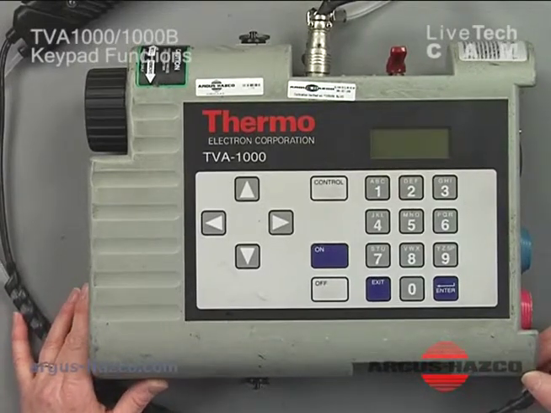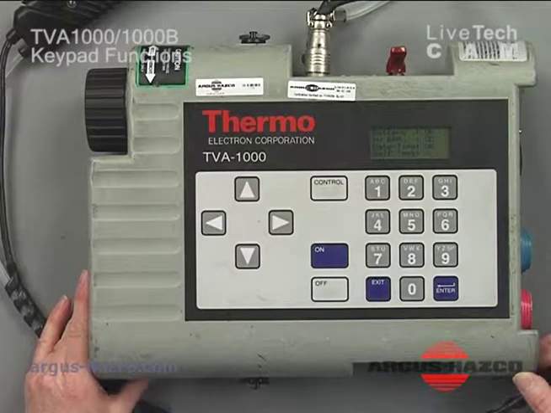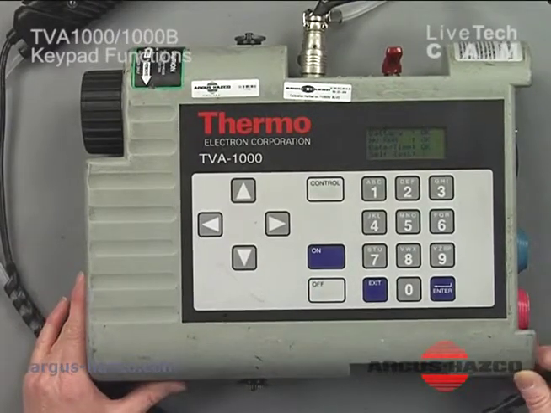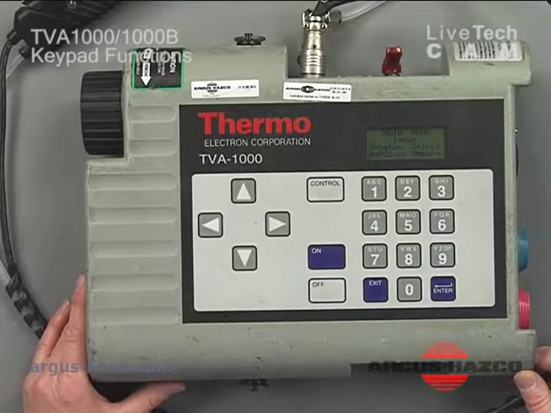To power on the instrument, you just press the on key. The unit will go through a warm-up, and it will check its battery, check the date and time, and do an internal self-check. Once this is okay, the unit will beep at you.